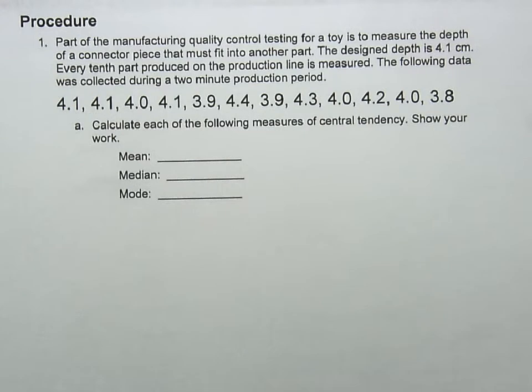In this video, we're going to practice working a problem finding the mean, median, and mode, and standard deviation. Part of the manufacturing quality control testing for a toy is to measure the depth of a connector piece that must fit into another part. The design depth is 4.1 centimeters. Every 10th part produced on the production line is measured. The following data was collected during a 2-minute production period.